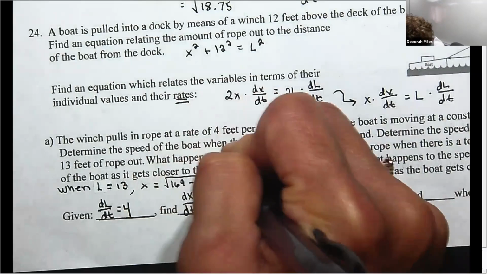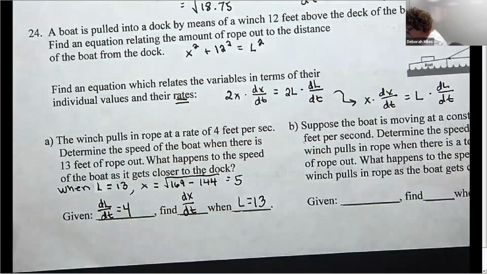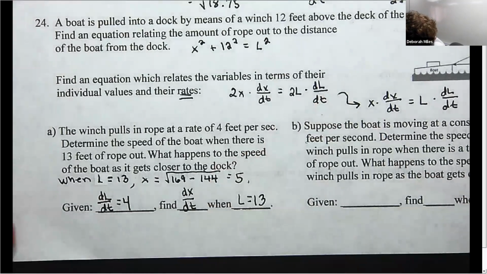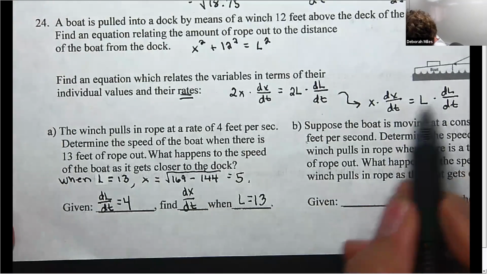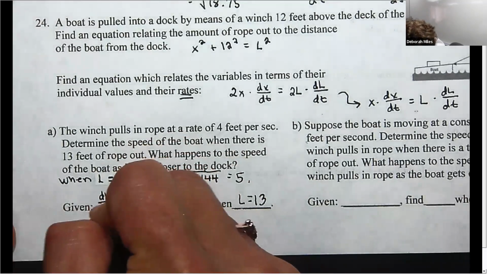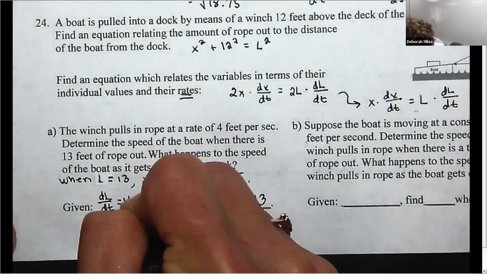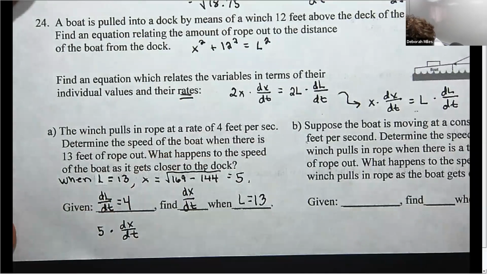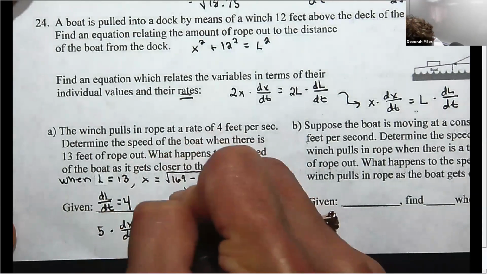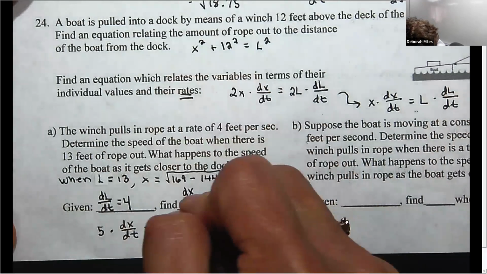That's square root of 25 or just 5. When L is 13, X is 5. So using this equation, when X is 5 times dx over dt equals my 13 times my dL over dt, which I knew to be 4.